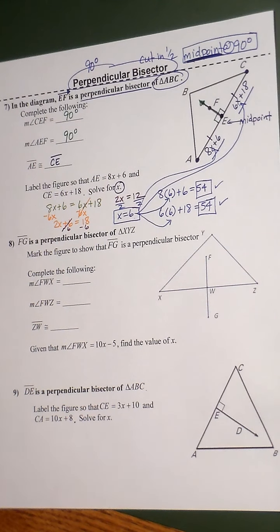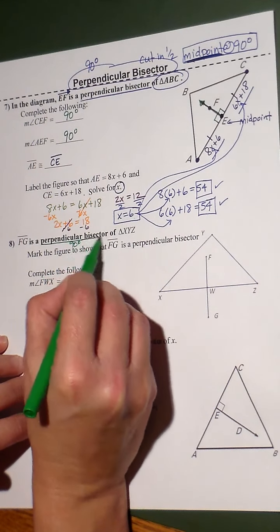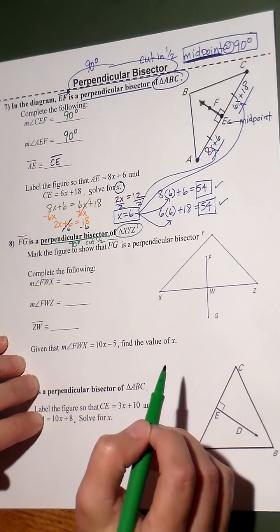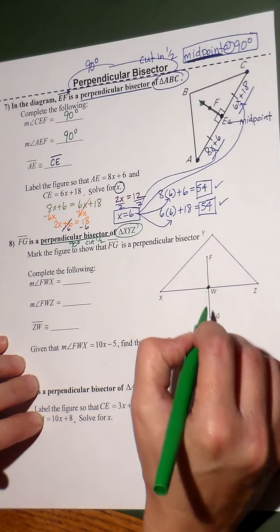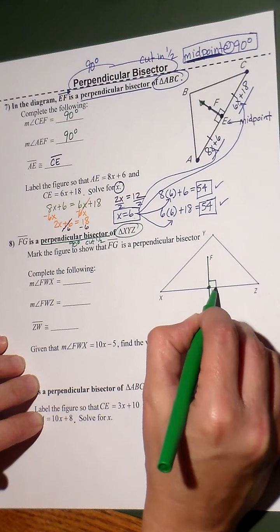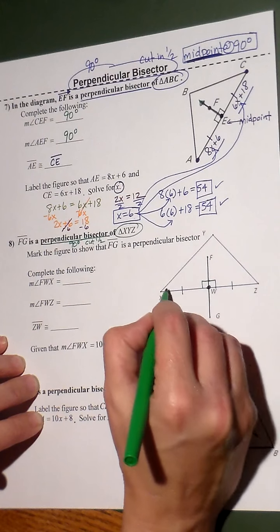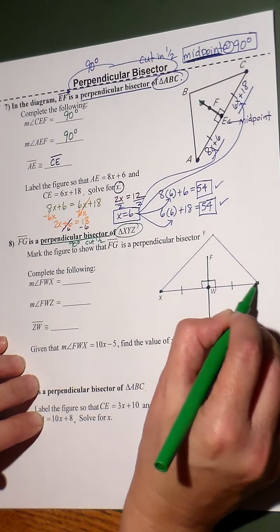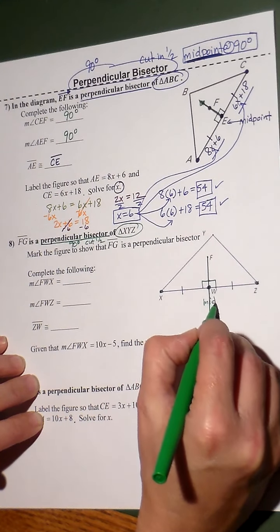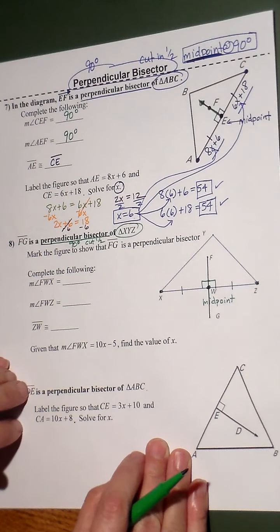It says FG is the perpendicular, which means 90 degree, bisector cut in half of triangle XYZ. So immediately, since I know this is a perpendicular bisector, I'm going to make my 90 degree angles, and I'm going to mark my two congruent pieces because now I know W is a midpoint. That's what a perpendicular bisector does. It goes through a midpoint.